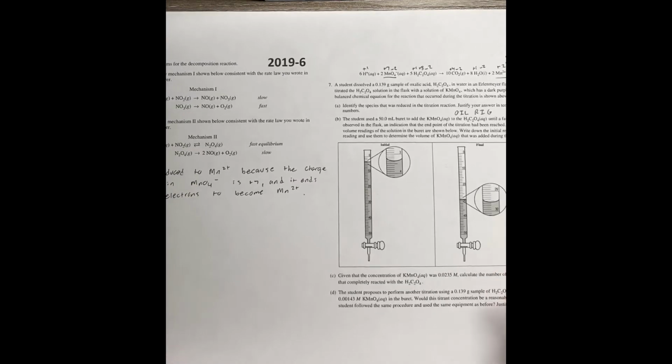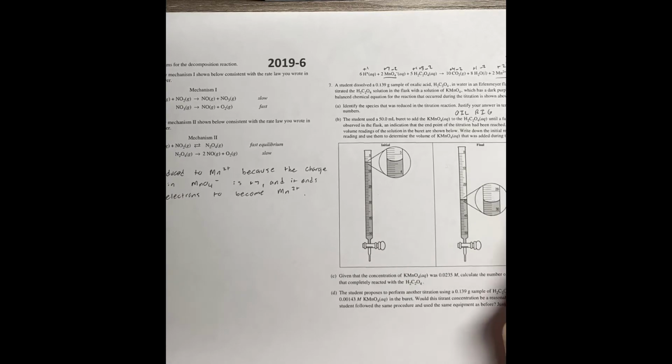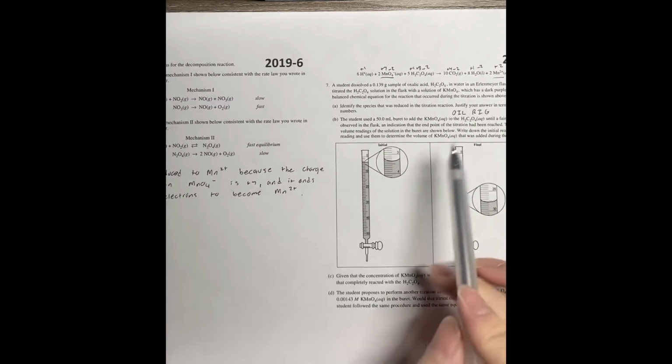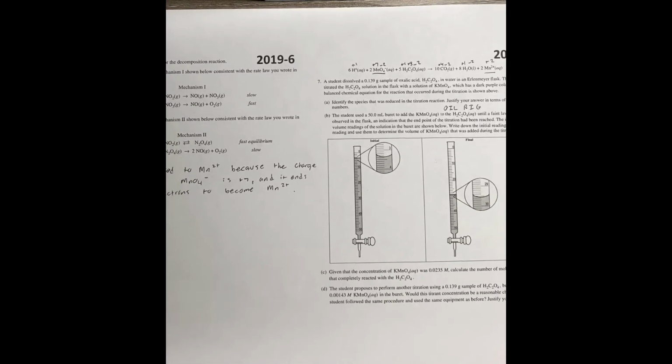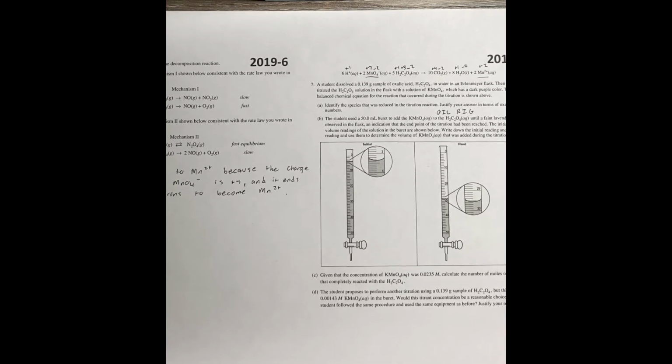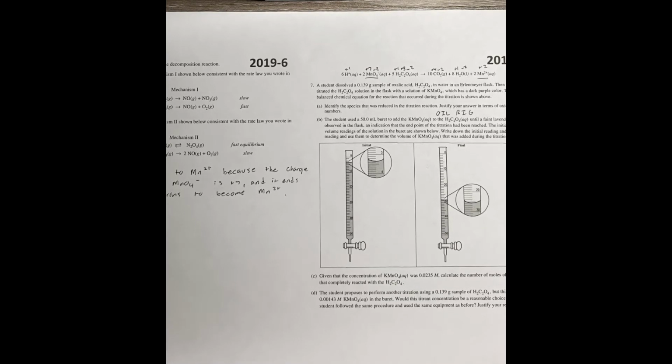Part B. The student uses a 50 milliliter burette to add the potassium permanganate to the oxalic acid solution until a faint lavender color was observed in the flask as an indication that the endpoint of the titration has been reached. The initial and final volume readings of the solution in the burette are shown below. Write down the initial reading and the final reading and use them to determine the volume of KMnO4, potassium permanganate, that was added during the titration.